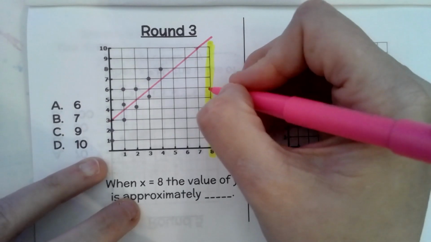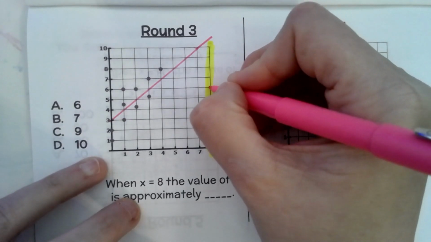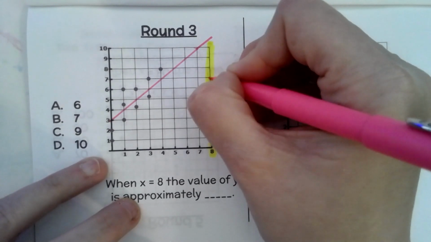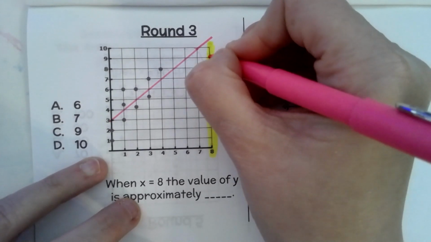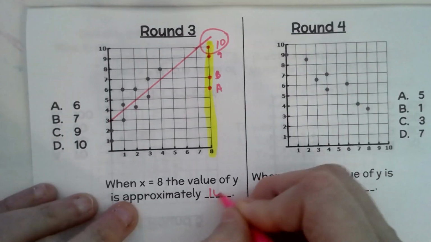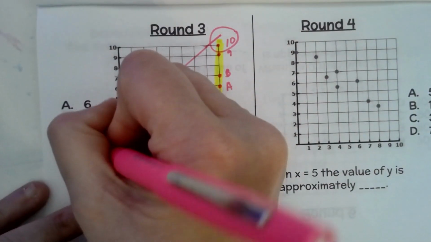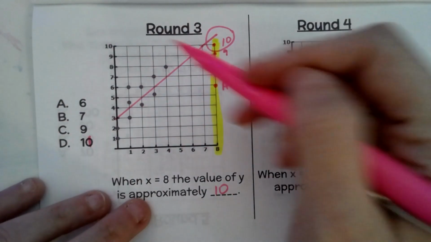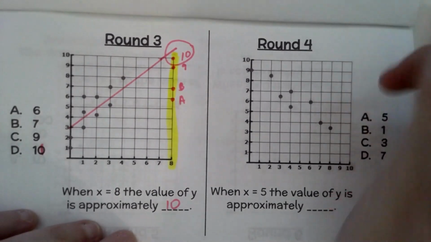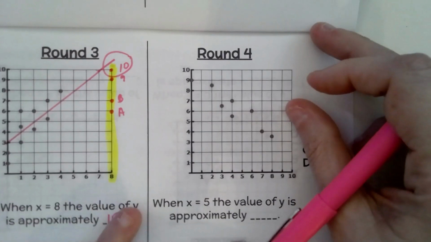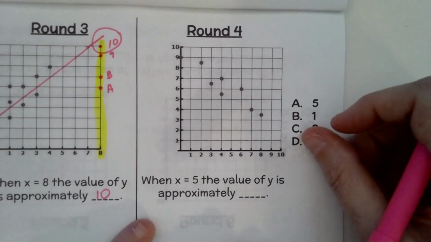So A is 6. B is 7. C is 9. And D is 10. I mean, it's got to be 10, but I think I messed up here. I feel like this should be 11. What do y'all think? I feel like I put the wrong graph here. You know what? It is what it is. Maybe let's just call round 3 a draw. Okay, so I want you to try round 4 using that same strategy.